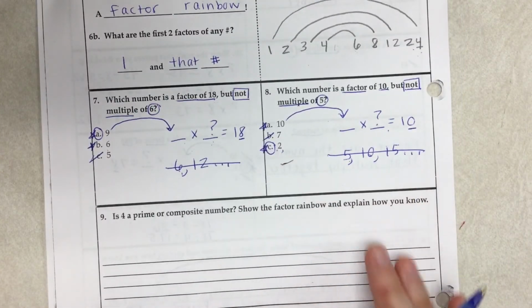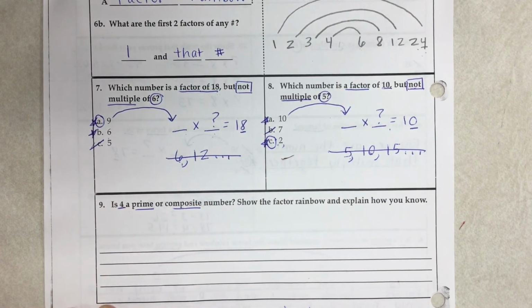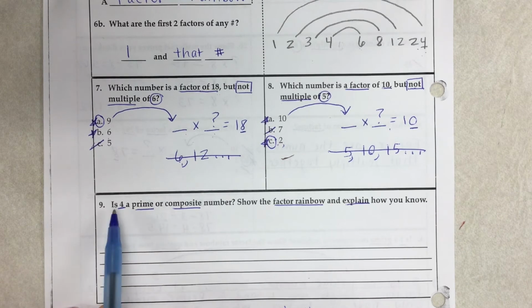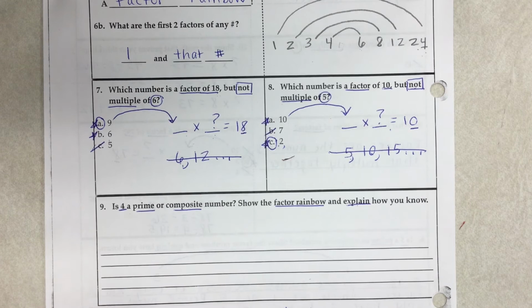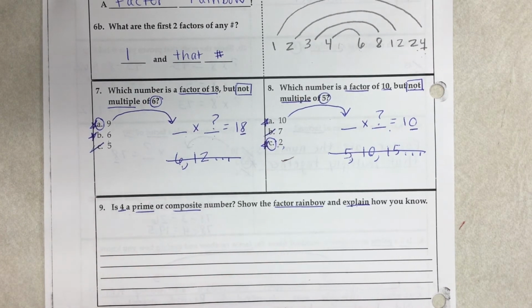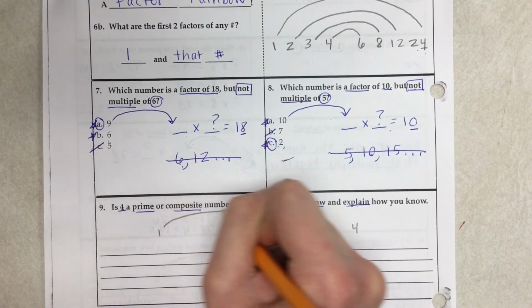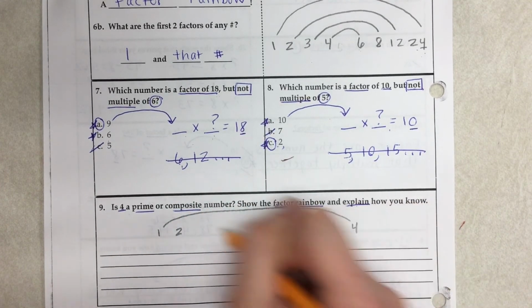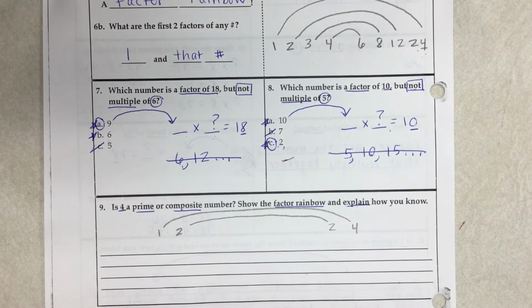Number 9, last one, is for a prime or composite number. That's our first part. Show the factor rainbow and explain how you know. So a couple different things I have to say if it's prime or composite, draw my factor rainbow, and explain in words. So I'm starting with the number 4. I'm going to draw my factor rainbow. The first 2 factors of every number are 1 and that number. I'm going to draw my arc, 1 and 4. Next, I check the number 2. Well, I know that 2 times 2 equals 4. And then I have a 2 on both sides of the rainbow, so that was easy. I can stop right there.